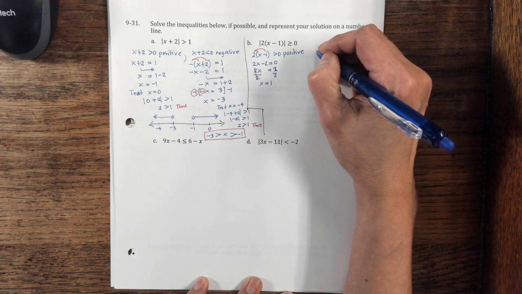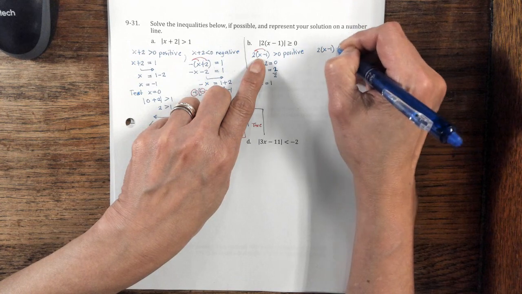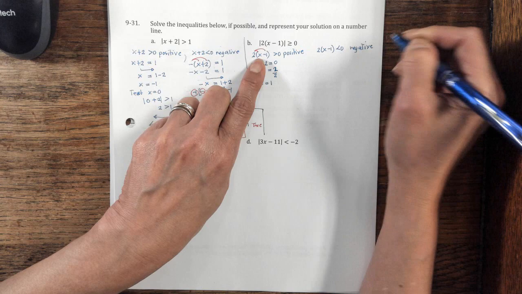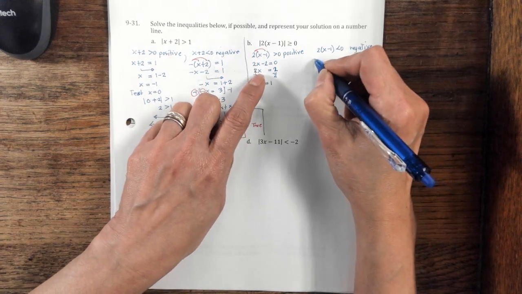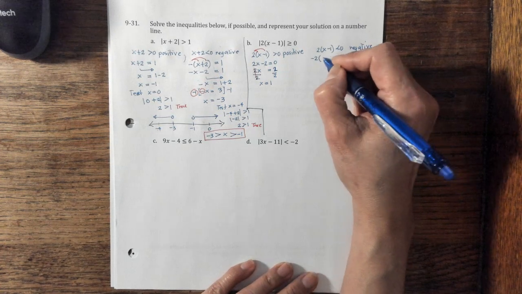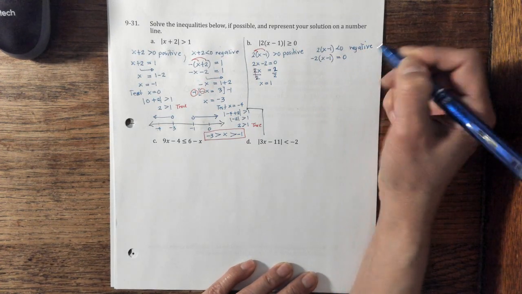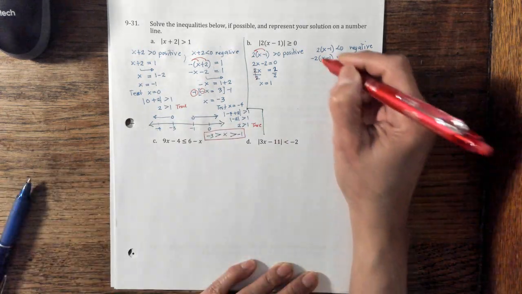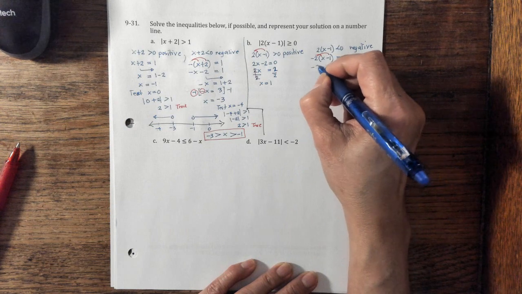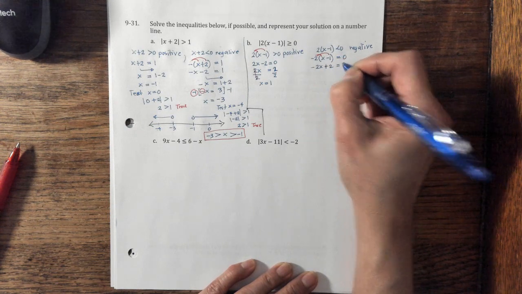The second boundary will be if 2 times x minus 1 is less than 0, or negative. So if it's negative, it becomes negative of 2, x minus 1 is equal to 0. So again, you multiply this. It becomes negative 2x plus 2 is equal to 0.